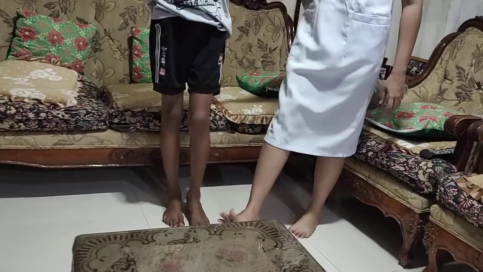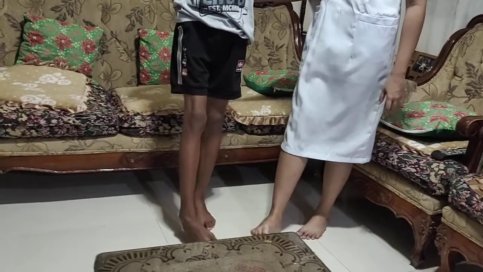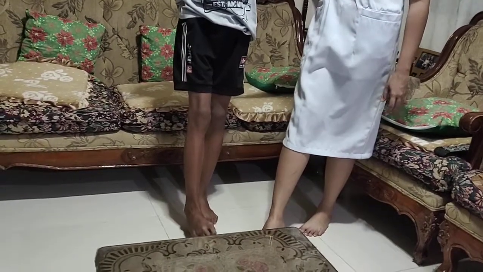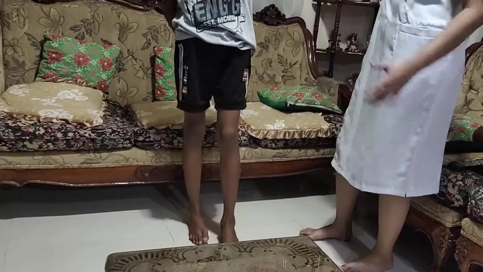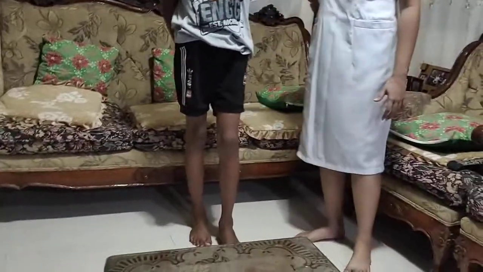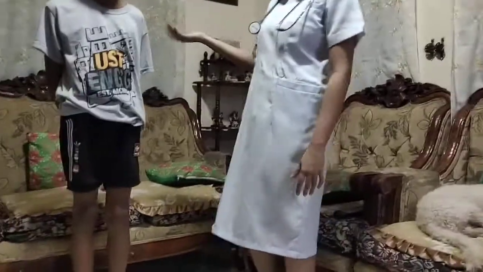Abduction, adduction. We will do both sides and compare the two. On this one, we can say the client has normal findings because the client did not feel any pain and effectively did the ROM exercises.